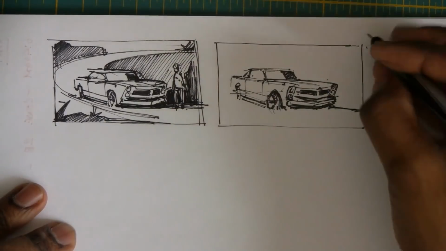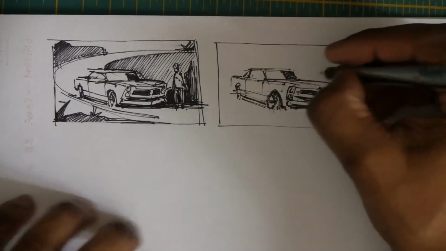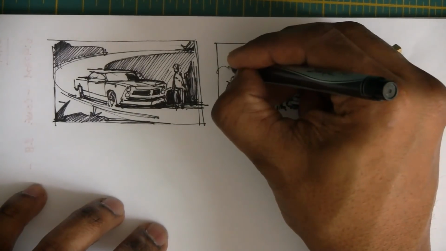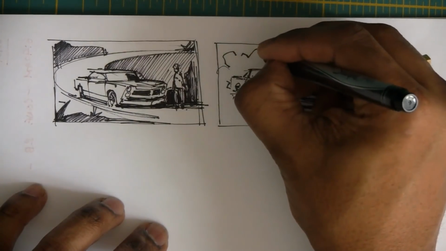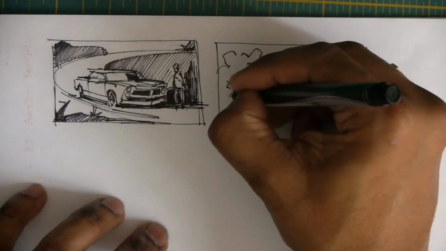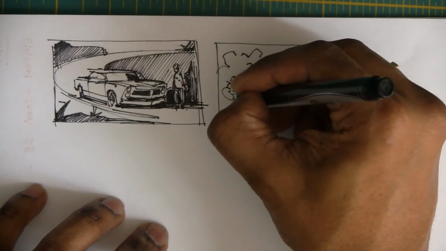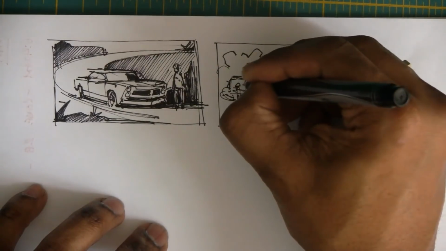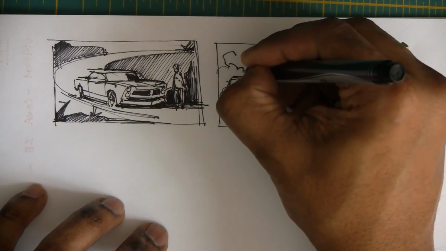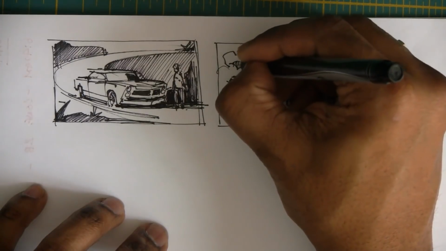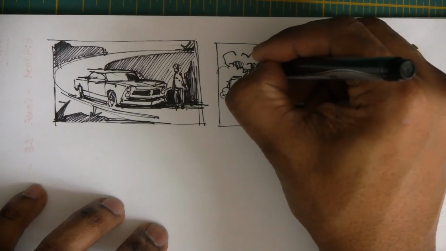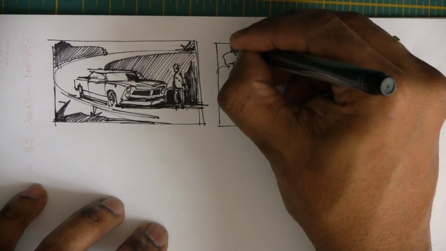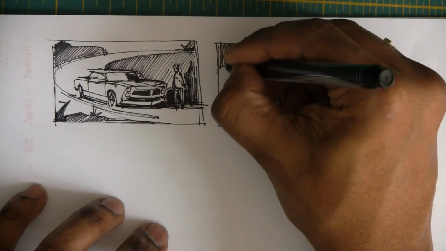I get a lot of enjoyment just out of doing these tiny little sketches, because it really sets the stage. So here I'm going to add a little bit of a burning rubber type of feel to it, because the muscle cars, the GTOs of that era, it was just a terrific era back then. A lot of power, and a lot of character in the styling.